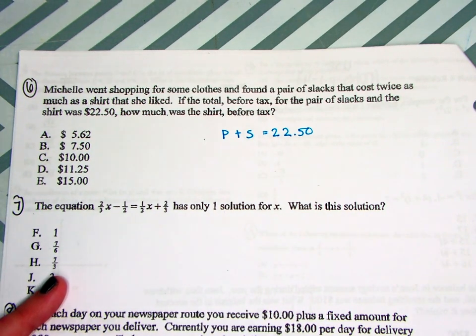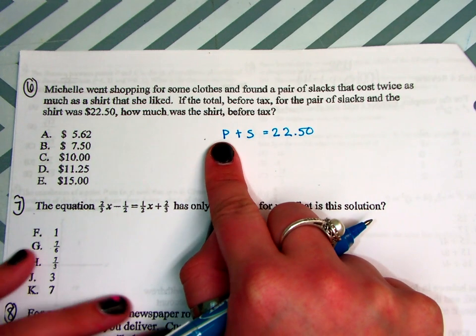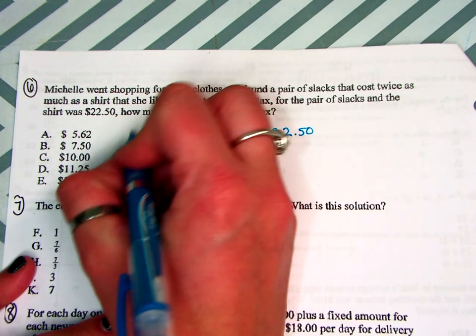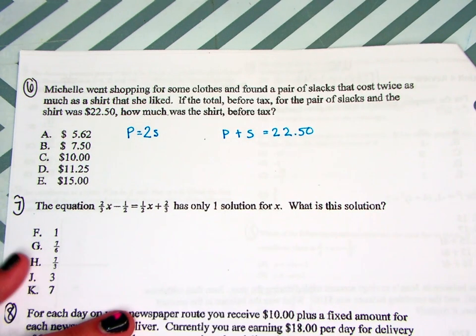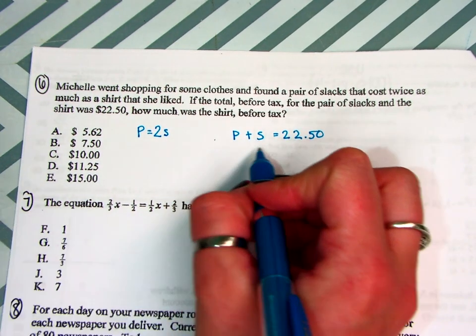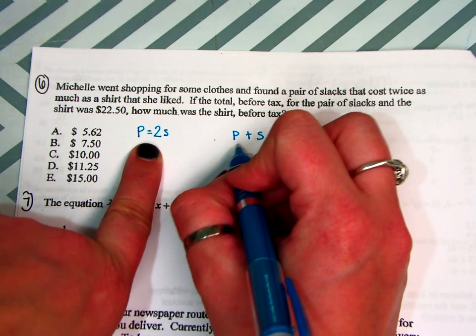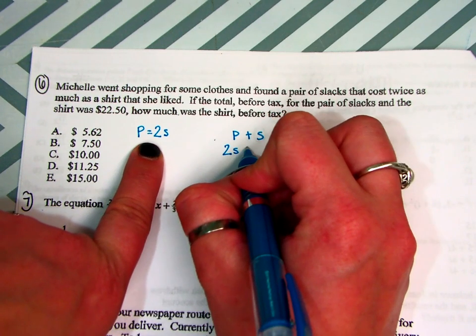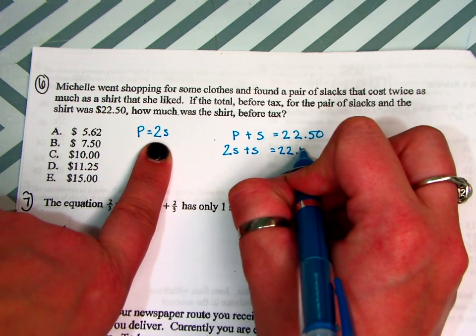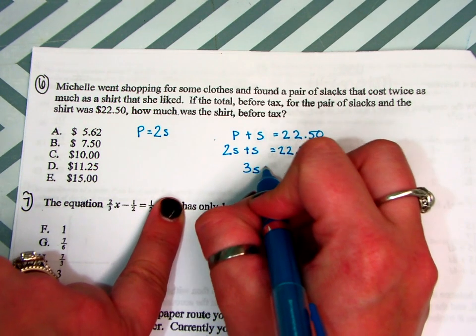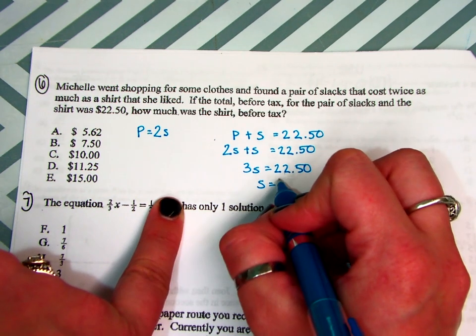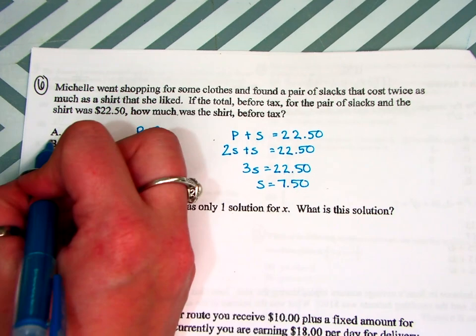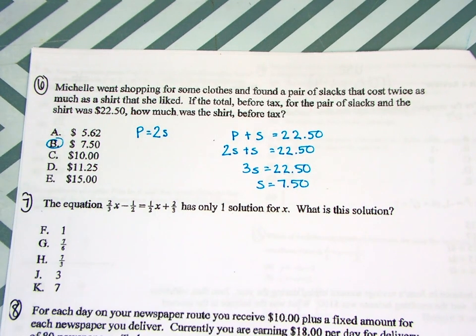The pair of pants cost twice as much as her shirt. So to figure out how much her shirt costs, you have to first solve for S. We know that pants cost double the shirt. So 2S plus S equals $22.50. When I combine, I get 3S equals $22.50. And when I divide both sides by 3, I get $7.50. So the shirt cost $7.50 before tax.